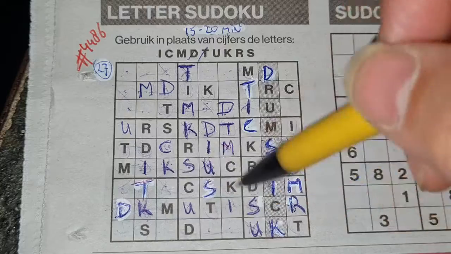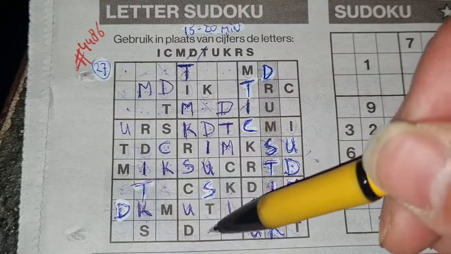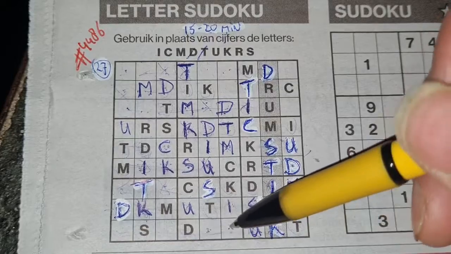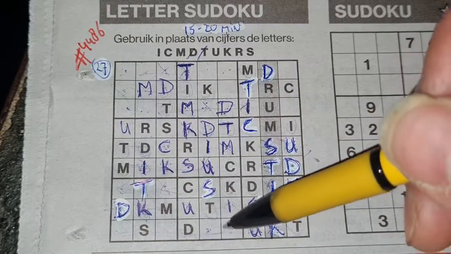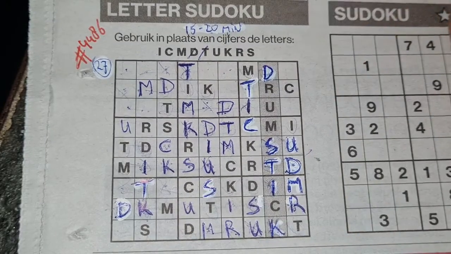Two missing letters in this big square, the letters M and R. We have an M there, no M there. M should be here and the R goes there.